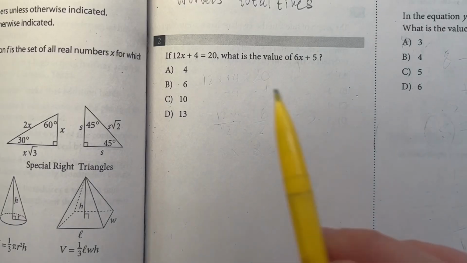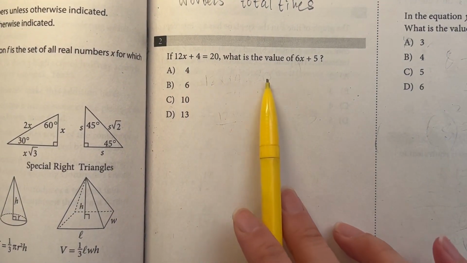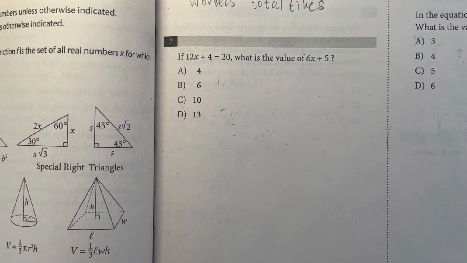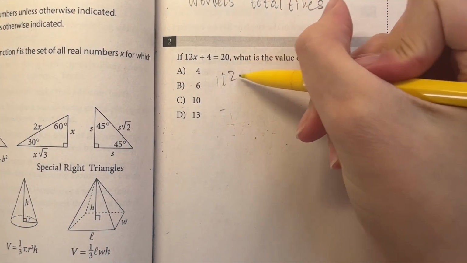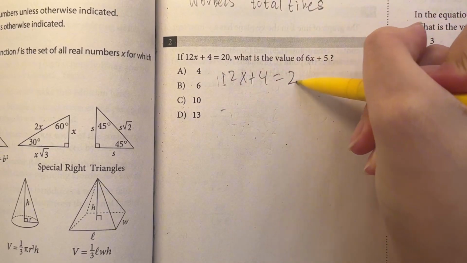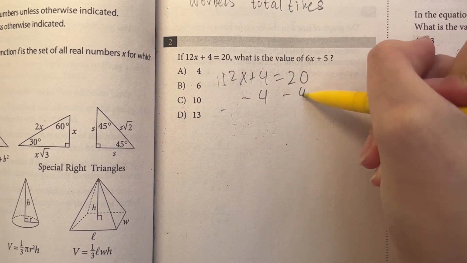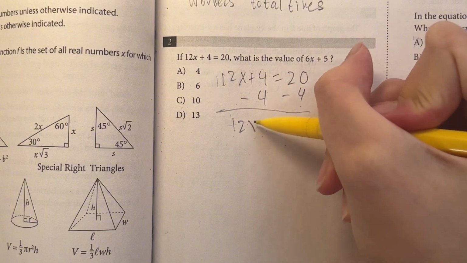Now let's go to number 2. If 12x plus 4 is equal to 20, what is the value of 6x plus 5? So we just have to solve for x. We have 12x plus 4 is equal to 20. Let's get 4 to the other side. We could do that by subtracting 4 on both sides, giving us 12x is equal to 16.